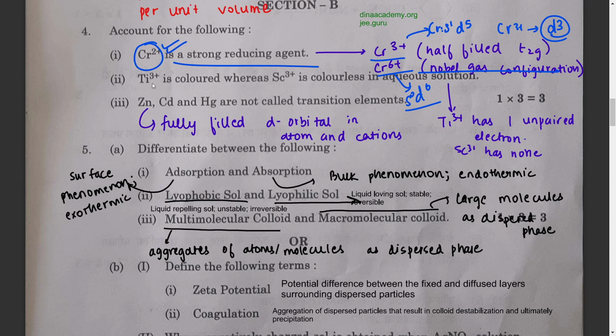The second one is titanium 3+ is colored, while scandium 3+ is colorless in aqueous solution. Now, in aqueous solution, H2O is a weak field ligand, but you don't really need to take that into account. Ti3+ has an electronic configuration of d1. Scandium 3+ is d0. d0 means no unpaired electrons. So if there are no unpaired electrons, then there are no energy transitions that can take place by shining light on that substance. So you won't see any color. So that's why scandium 3+ is colorless.